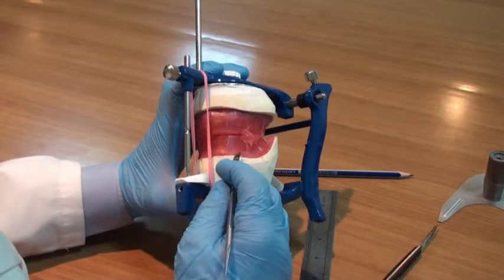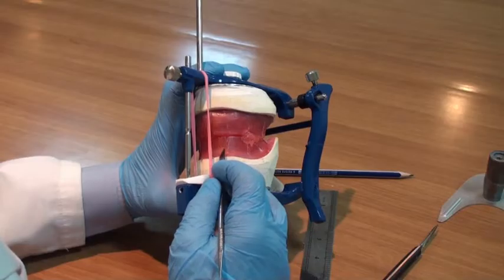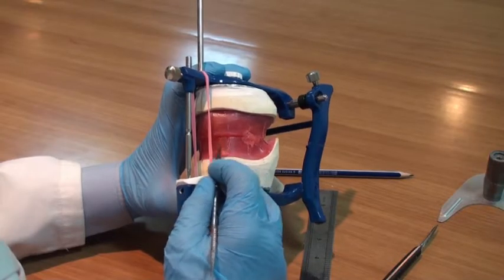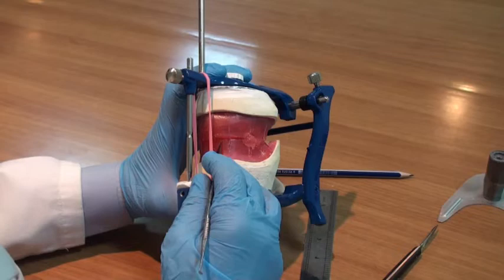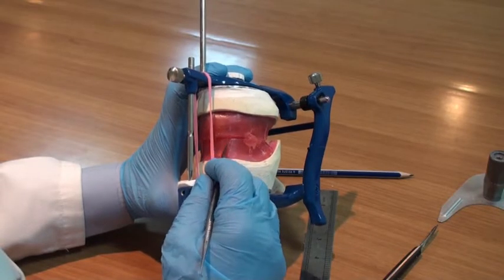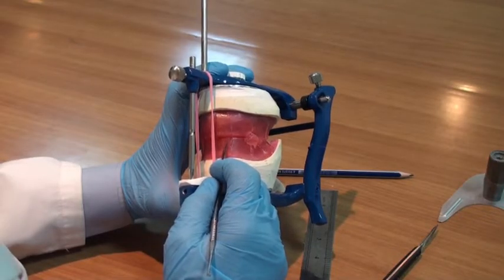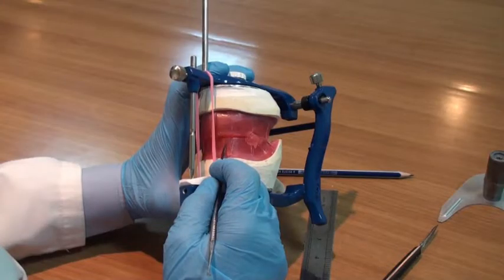It is best described by the overjet-overbite relation. The overjet-overbite will create an angle between them, called the incisal guidance angle. This angle will be discussed in more detail while setting the lower anterior teeth.